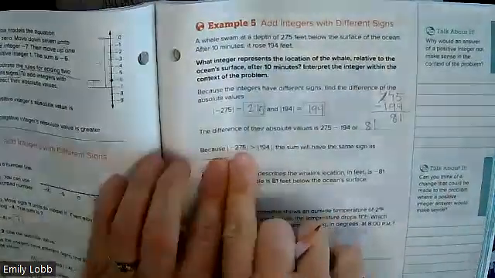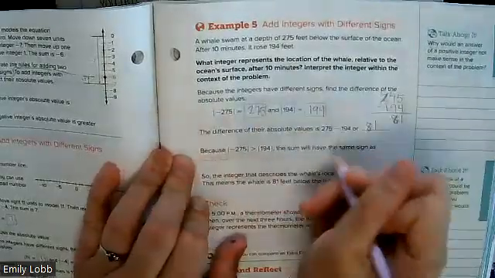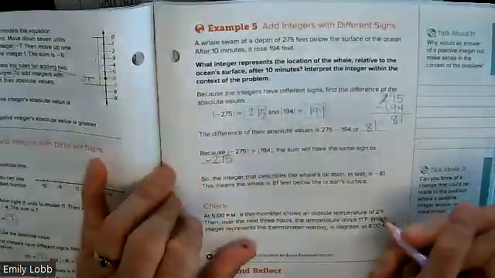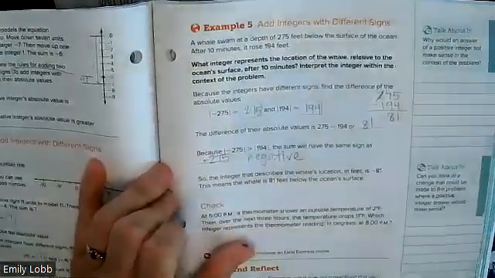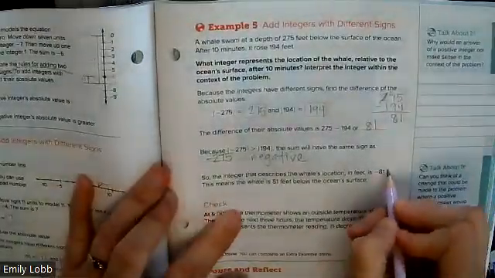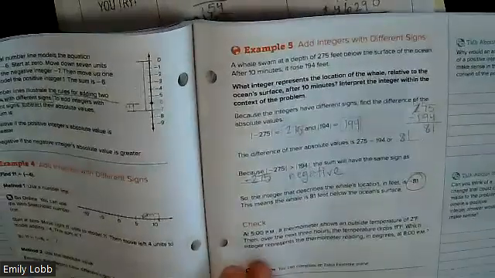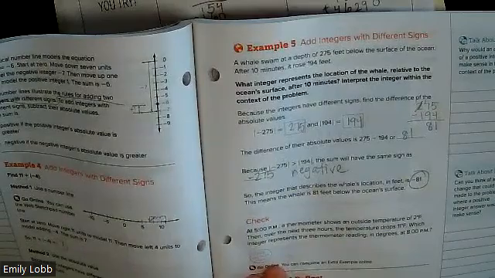However, because this 275 is bigger, it has to have the same sign as the negative 275, which makes it negative. So in feet, we would say negative 81, or 81 below the ocean surface if we were saying it in words.